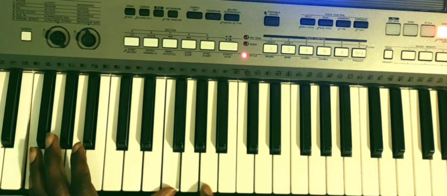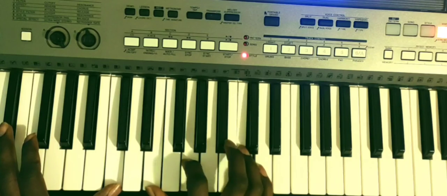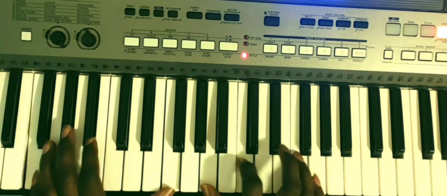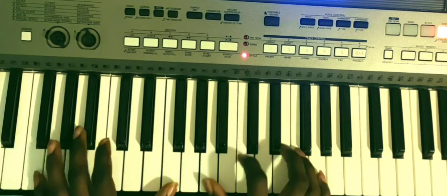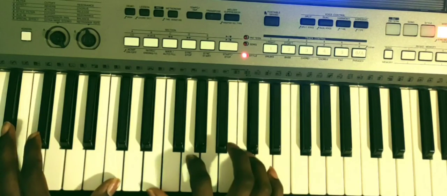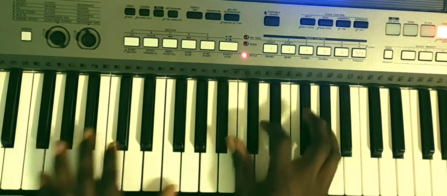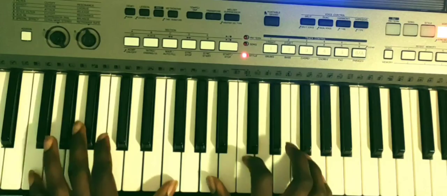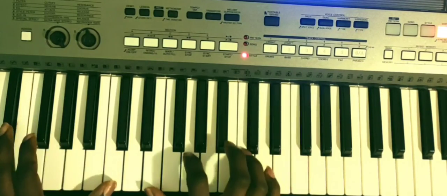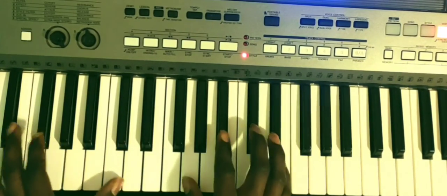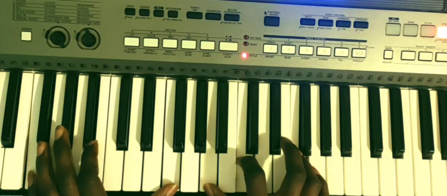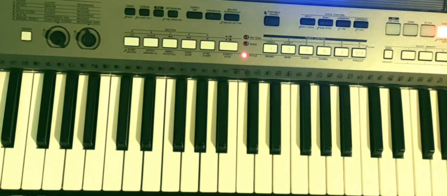So we are going to the F, but 1, 4, 1. But now we are going 1, 1. So we are applying a 2-5 passing here to the 4.